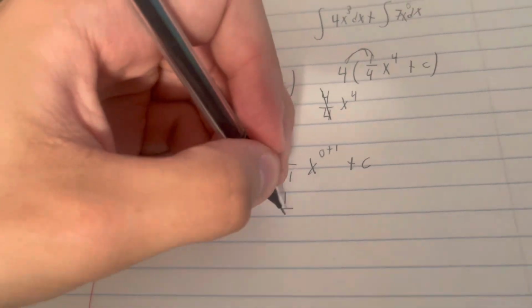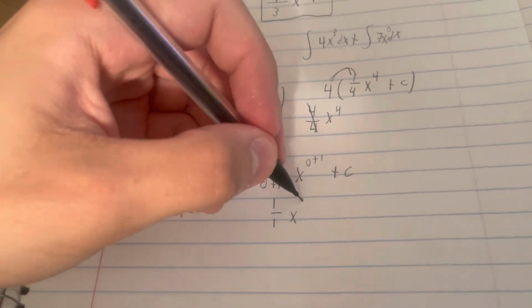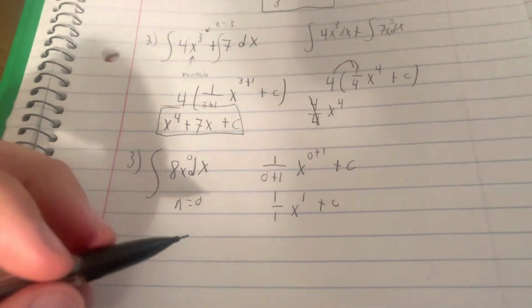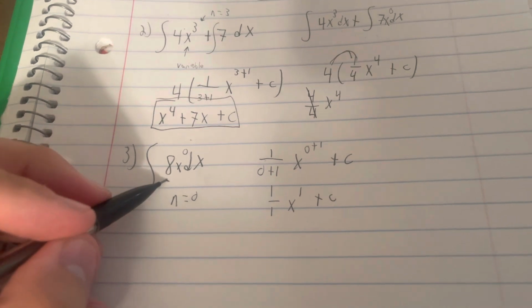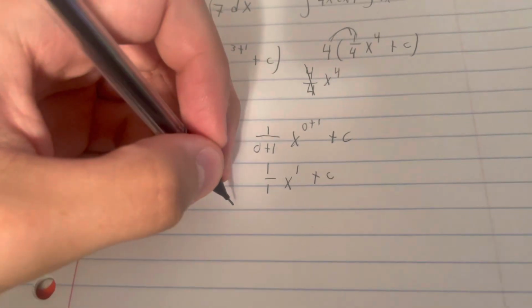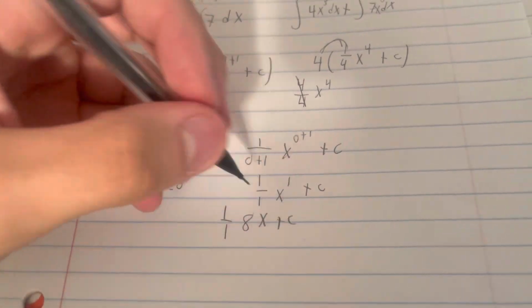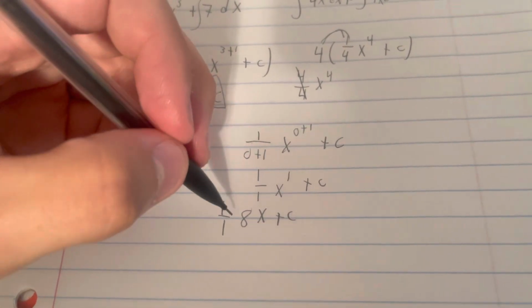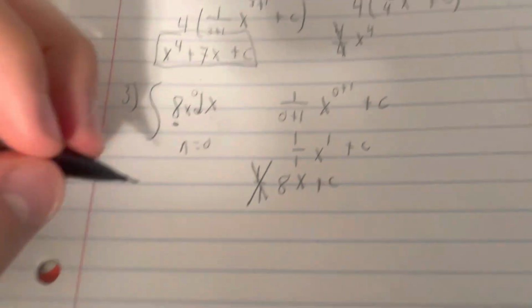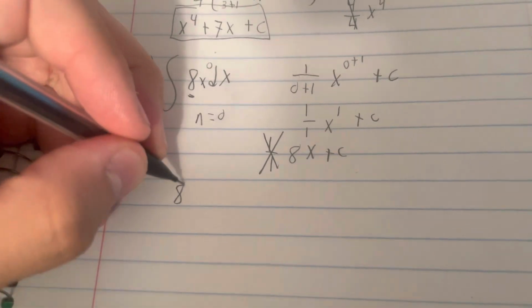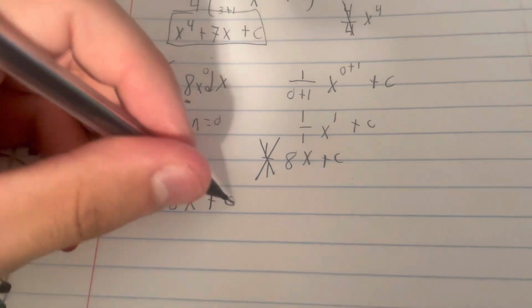So that would be 1 over 1 times 8 x raised to the first plus c. Now we know that 1 over 1 is technically invisible, so we can just cross that out. So if that's the case, we get 8x plus c.